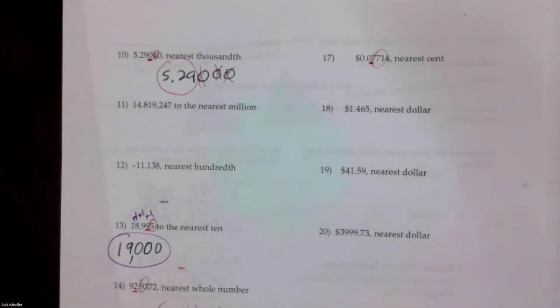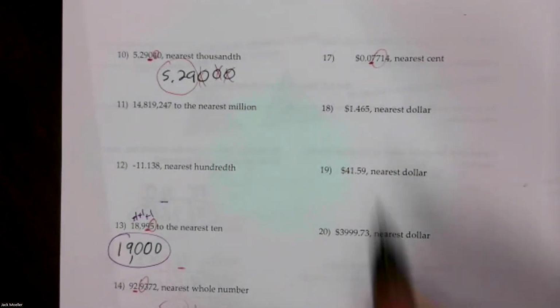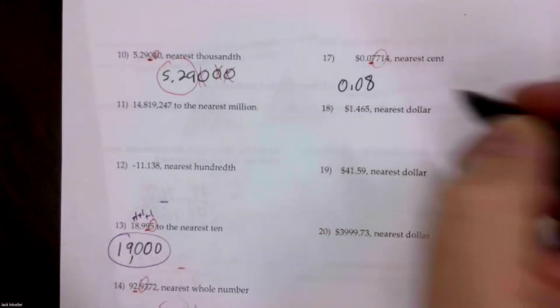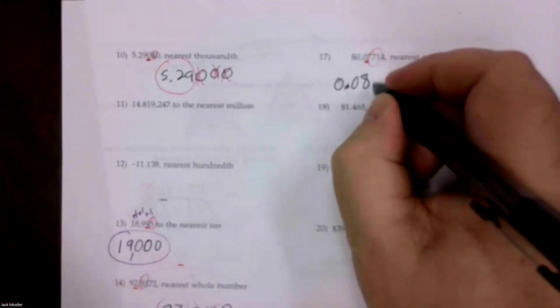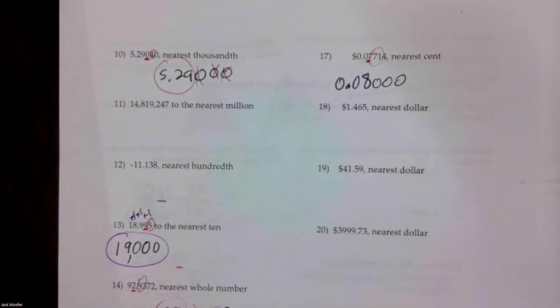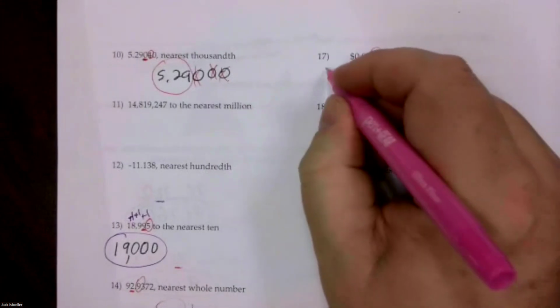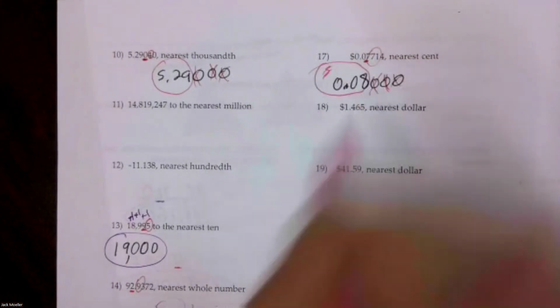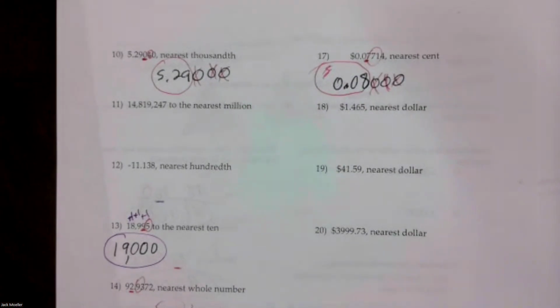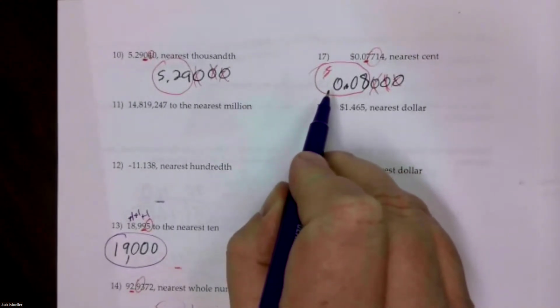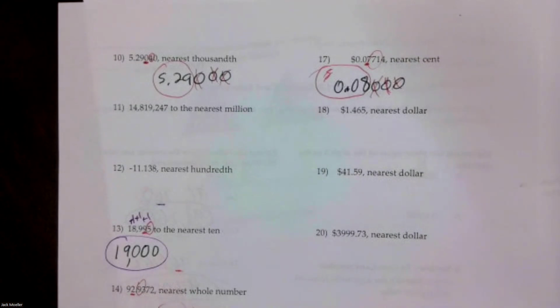To the right is another 7, which is more than half. So we round the first 7 to an 8. And we've got 0.0 to the left, and then 3 zeros to the right. With those 3 zeros to the right, they're going to get dropped off. And so we've got 0.08. Do we need this 0 on the left? No, you can put just .08.